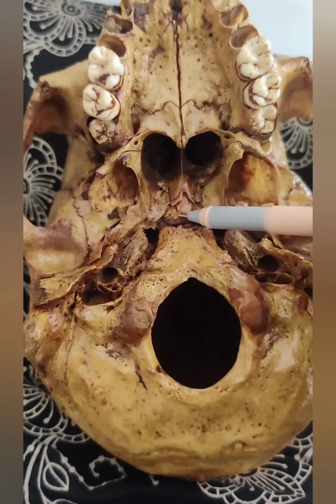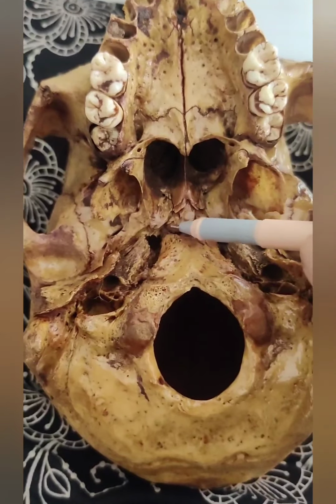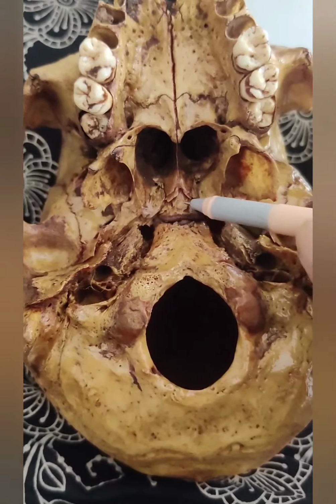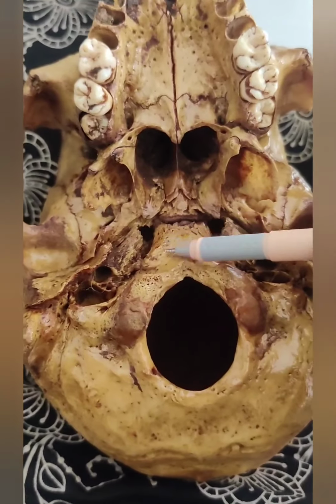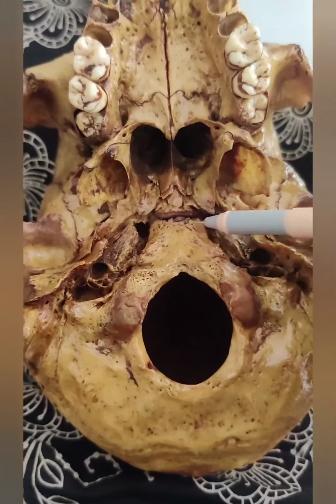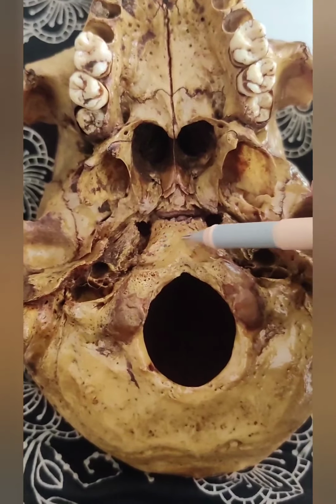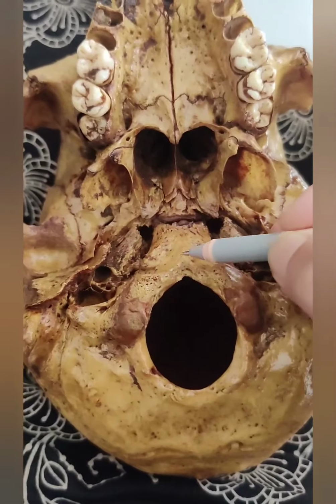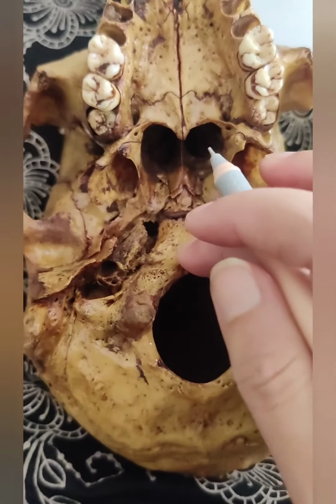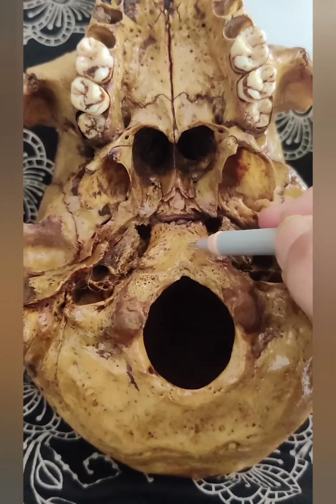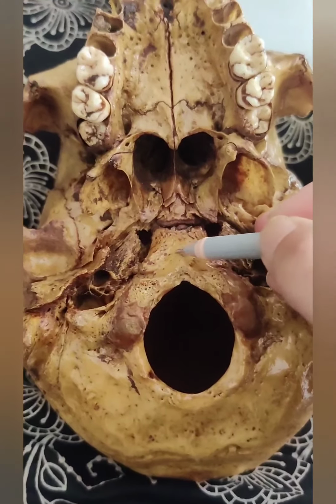This bone is formed by the fusion of the body of the sphenoid bone anteriorly and the basilar part of the occipital bone posteriorly. This joins to form a broad bar of bone here. On this bone, a little anterior to the anterior margin of the foramen magnum, there is a tubercle, known as the pharyngeal tubercle.